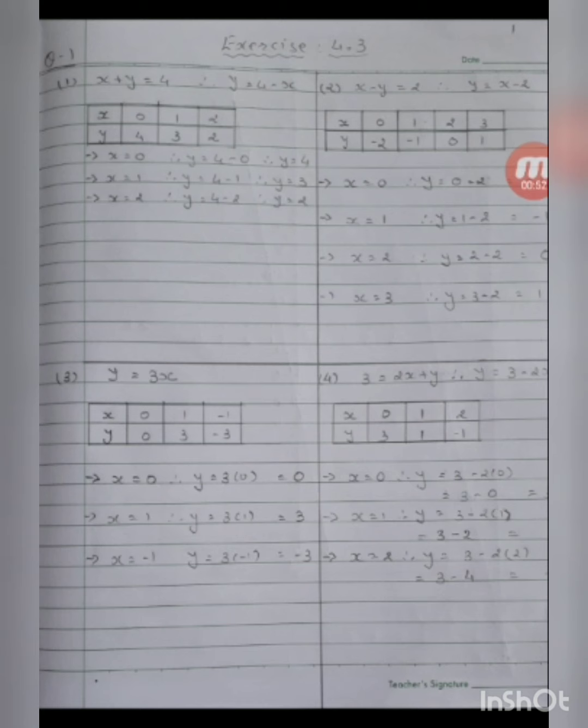Here first, x plus y is equal to 4. First of all we have to change the equation: y is equal to 4 minus x. And then put the values turn by turn. First x is equal to 0, then y is equal to 4 minus 0, so y is equal to 4. Same thing, x is equal to 1, so y is equal to 3. x is equal to 2, so y is equal to 2. Here we get 3 solutions for this equation.